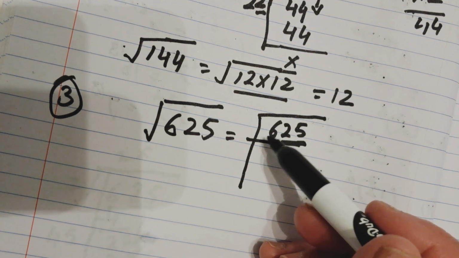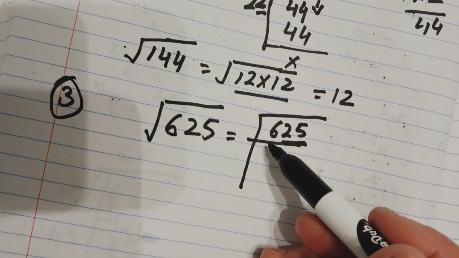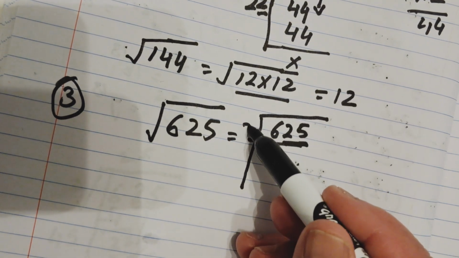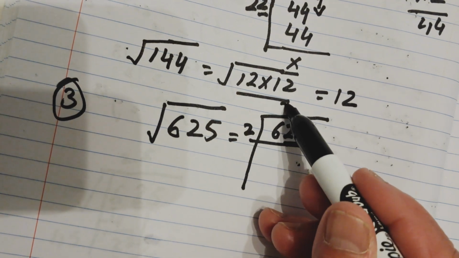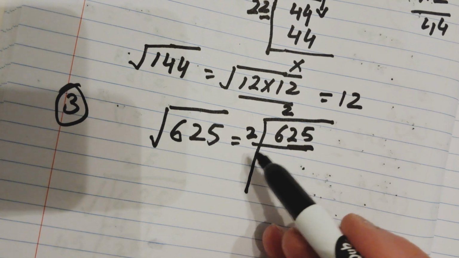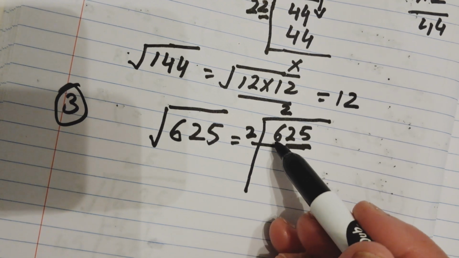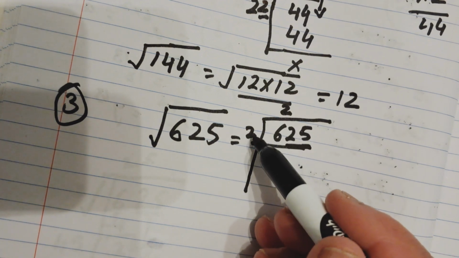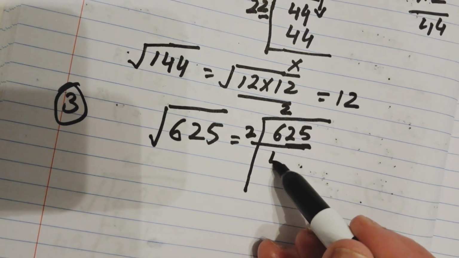If 2 times 2 is 4, but if we use 3 times 3 is 9, because the number here and the number here should be the same. 3 times 3 is 9, but that one is more than 6, we need less than or same as 6. 2 times 2 is 4.